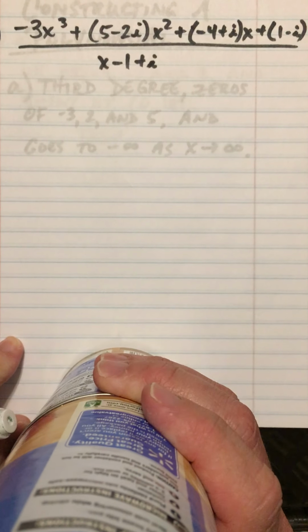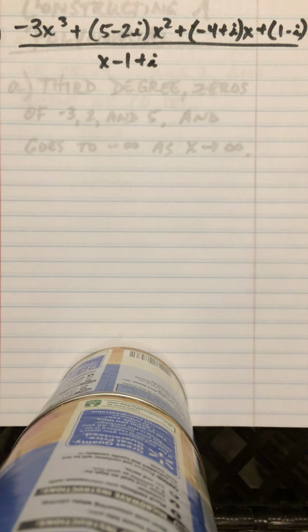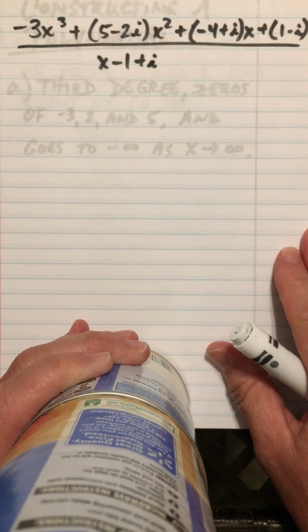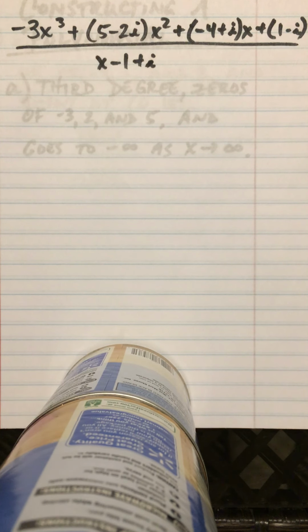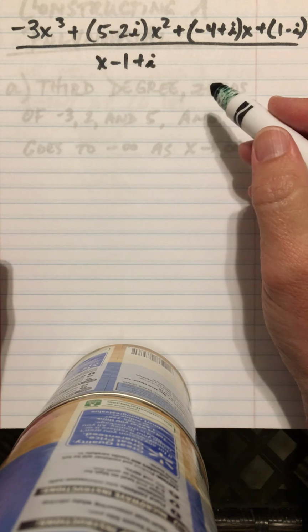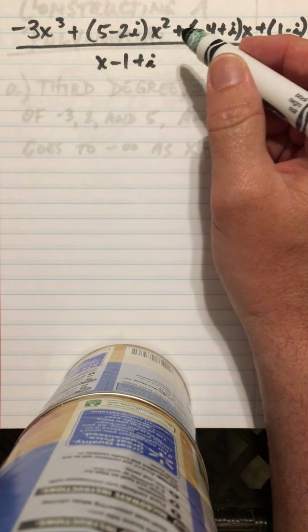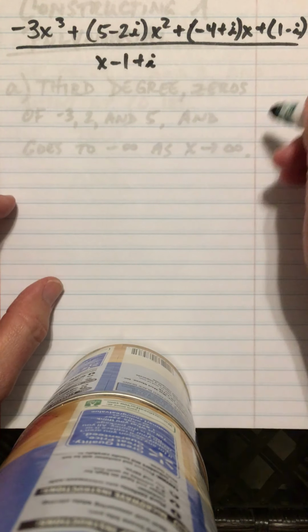Got one more type of problem from the synthetic division thing, and this one's where it gets a little ugly because it deals with imaginary numbers. All right. Imaginary numbers, though, don't change much of anything. First of all, we need the root of the thing you're dividing by. We said if you can't just look at it and see it, set it equal to 0.